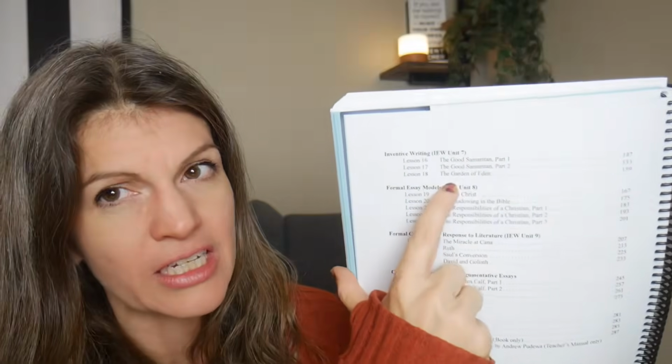Okay, so when you get into Unit 7, you're going to be doing inventive writing. And actually, if you look at the lessons, they're doing the Good Samaritan in the Garden of Eden. So maybe you can kind of see where that's going. Then you've got formal essay models. And so faith in Christ, foreshadowing in the Bible, the responsibilities of a Christian, 1, 2, and 3.